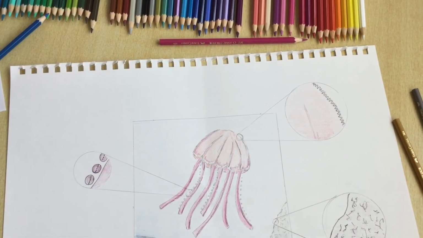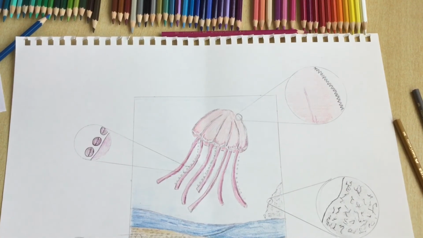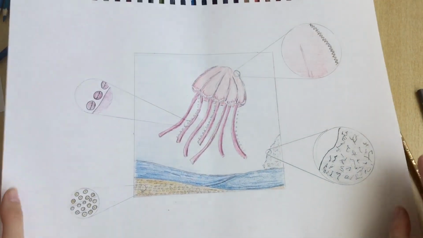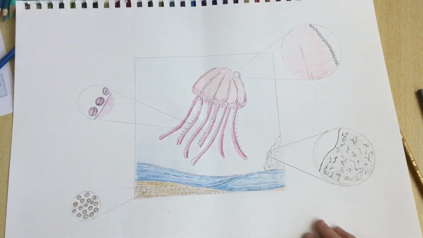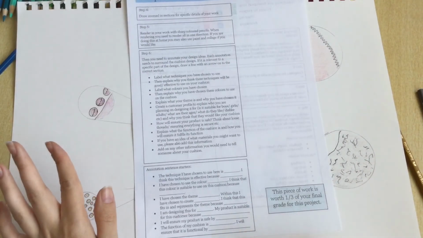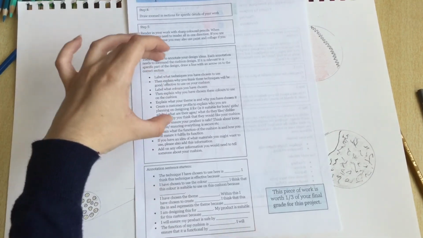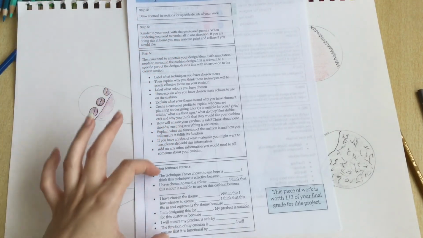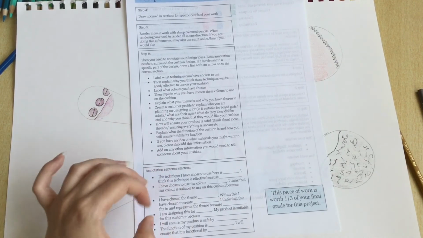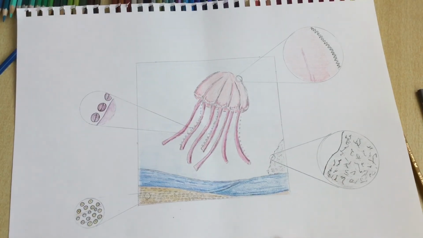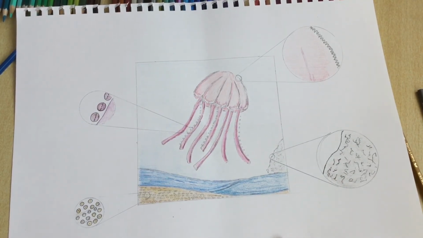Now from here you can see that it's mostly coloured in. We've done our zoomed in sections and they are coloured in too. Now if we have a quick look at our help sheet, we are then working on the annotation. So this section here is all to do with the annotation, and then here is some sentence starters. If you'd like to use those, you are welcome to. Now for this one, what I have done is I've already prepared my annotation. I've typed it up. You don't need to type it up, you can just write it out, that's not a problem.